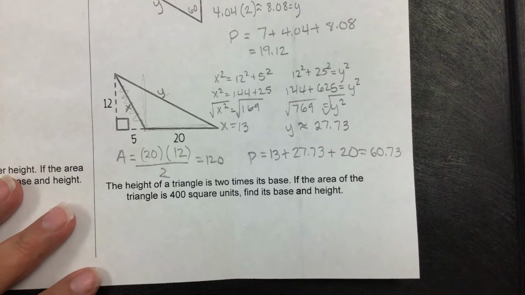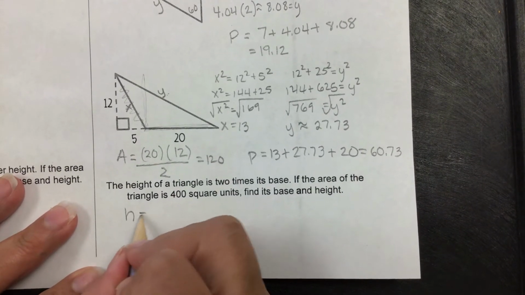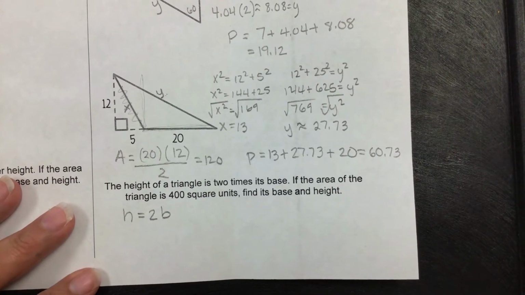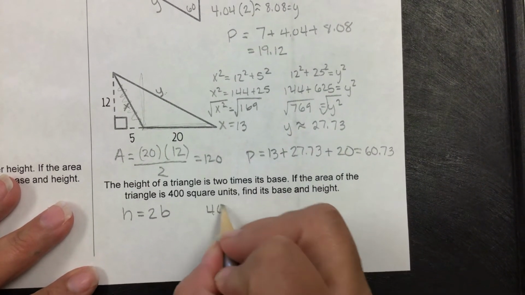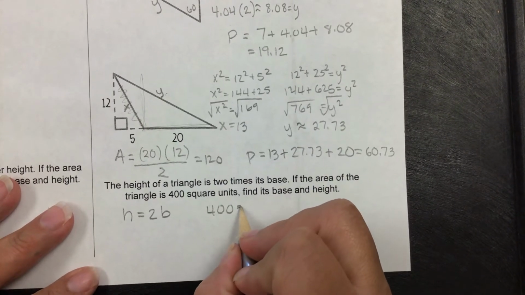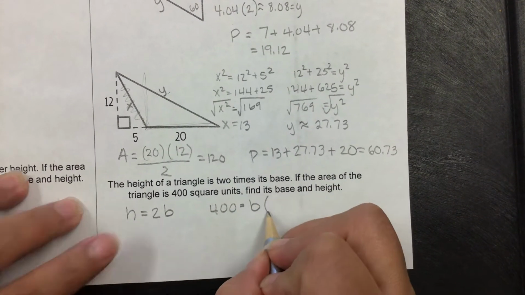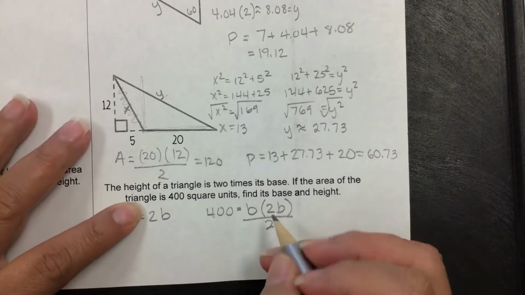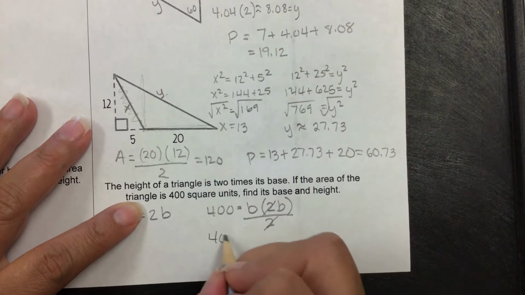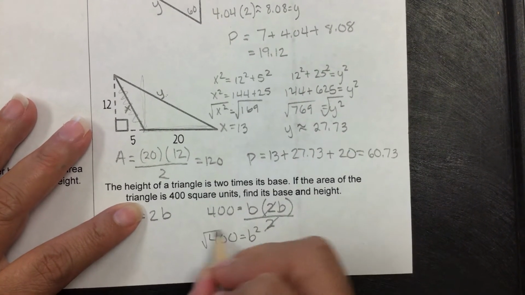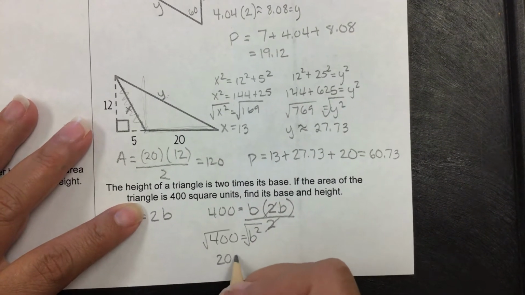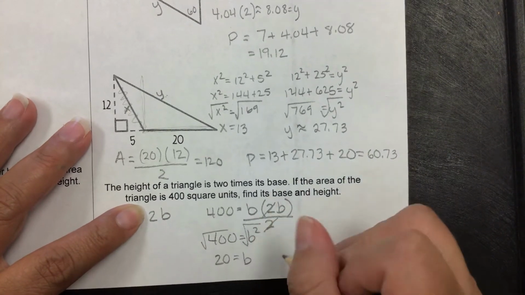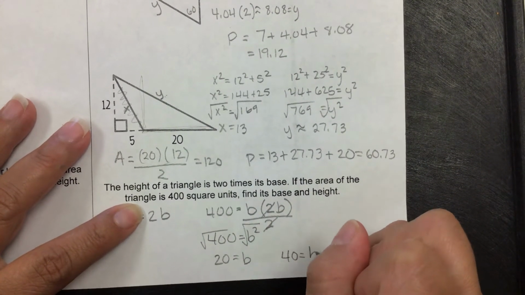The height of a triangle is 2 times the base. If the area of the triangle is 400 units, so the area is 400, that's equal to the base times the height, which is really this, divided by 2. The 2's end up canceling out. We have 400 is equal to b squared. So then we do the square root of both sides. 20 is equal to the base. The height, remember, is 2 times that. So 40 is equal to the height.